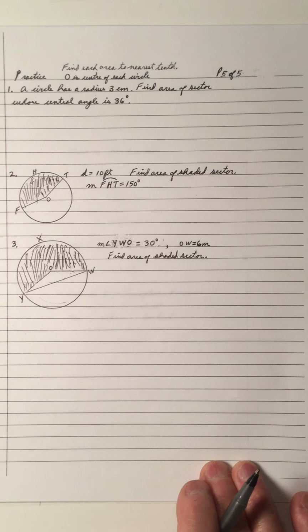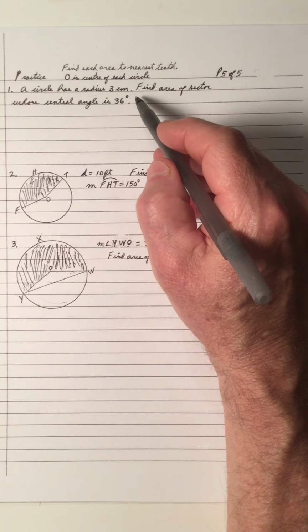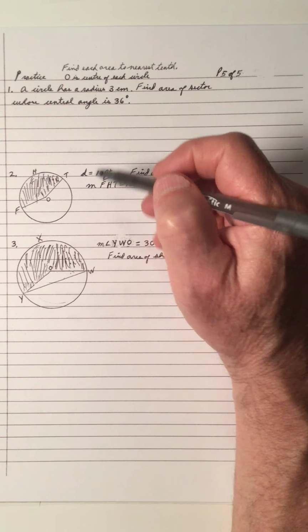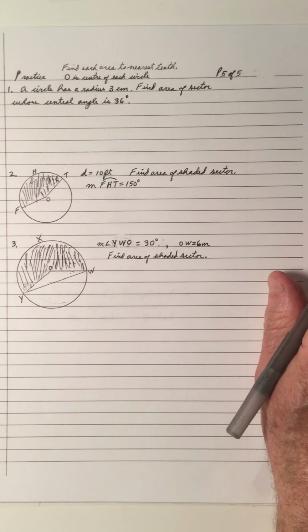And let's continue. Oh, practice. Practice means you pause the video, you work out this answer, and press play to see if you got it right. And do that for each question, and see if you're doing it okay.